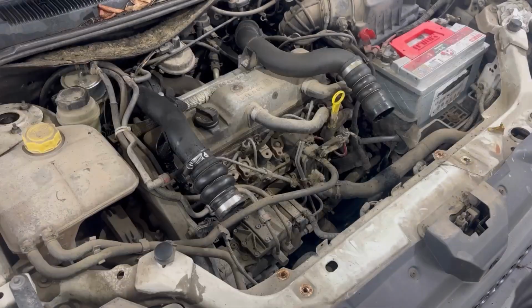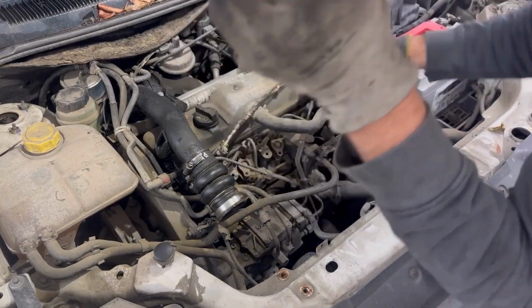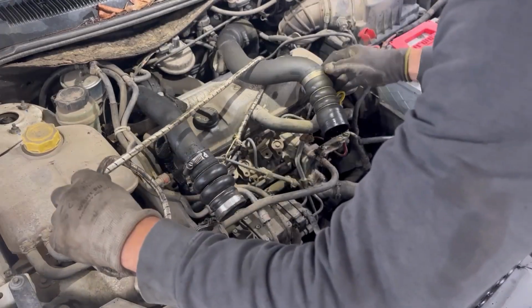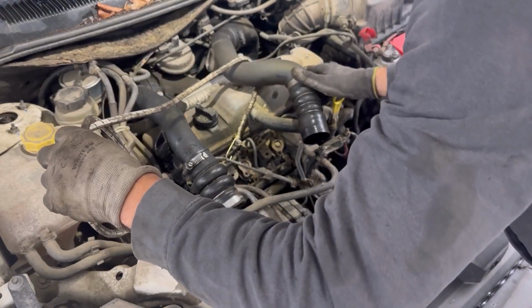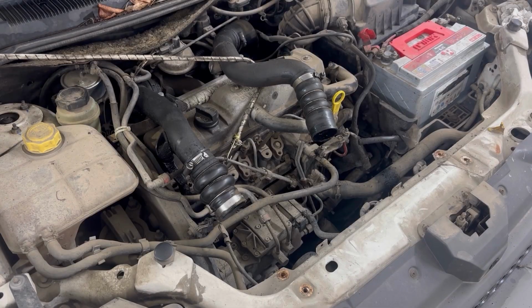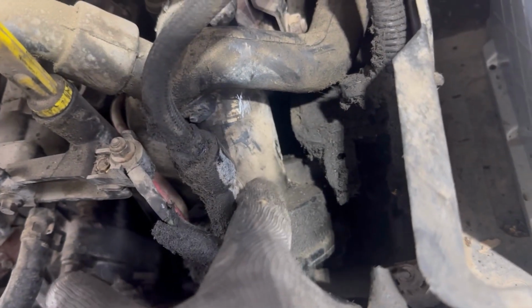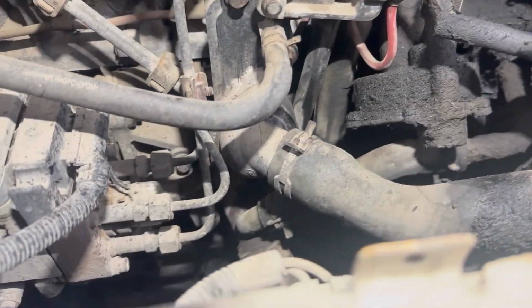And that's the intercooler removed. Now next I'm going to put a rope around this air hose. I'm going to just put a rope so that I can put it to the side so that it's not in my way of removing the vacuum pump. And now I have better access to the vacuum pump. This is the vacuum pump right there.